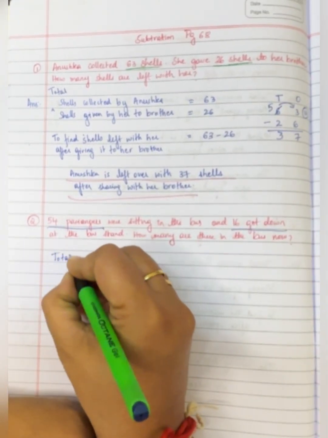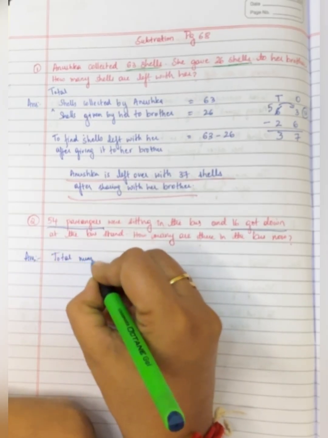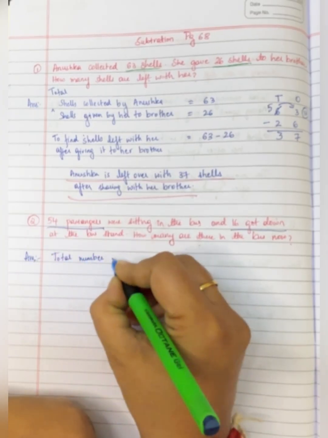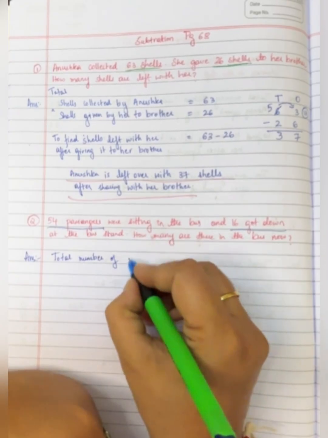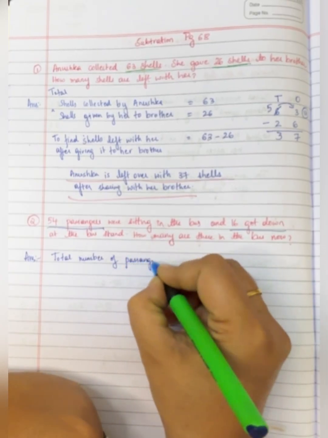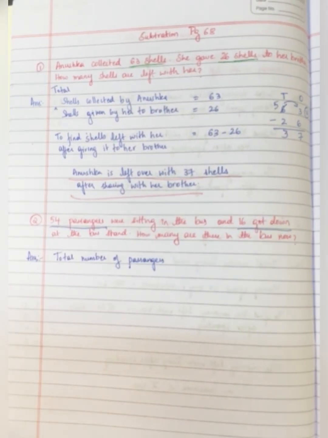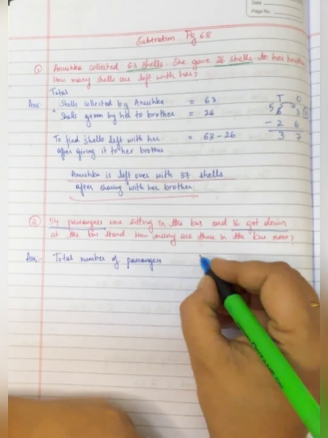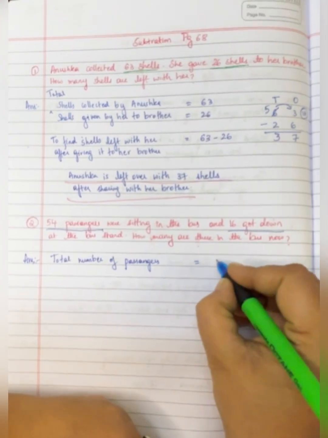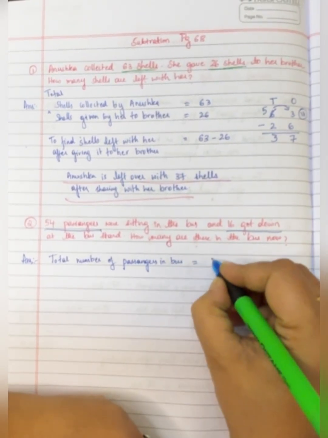Total number of passengers means who travel by any means of transport, children. Okay. Total number of passengers in the bus, how much? 54.